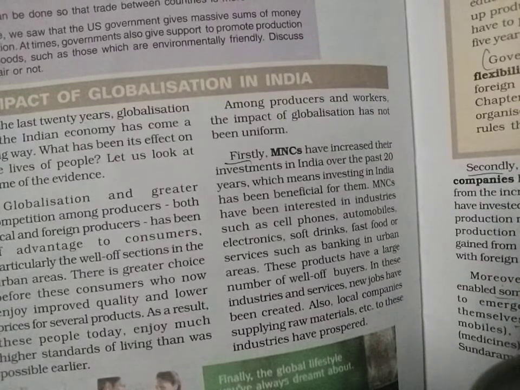Firstly, what is the impact of globalization? The first point given is that MNCs have increased their investment in India over the past 20 years. So how many years? Past 20 years, which means investing in India has been beneficial for them. MNCs have been interested in industries such as cell phones, automobiles, electronics, soft drinks, fast food, or services such as banking in urban areas. These products have a large number of well-off buyers.